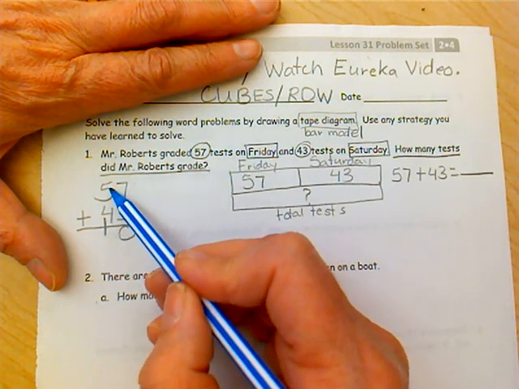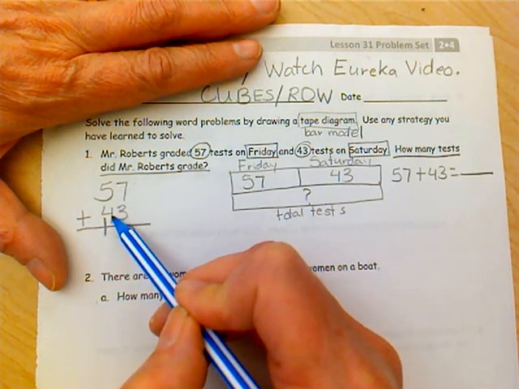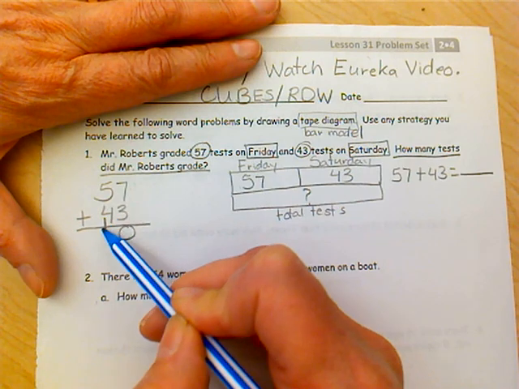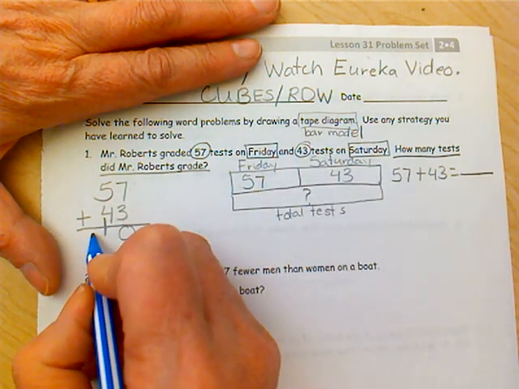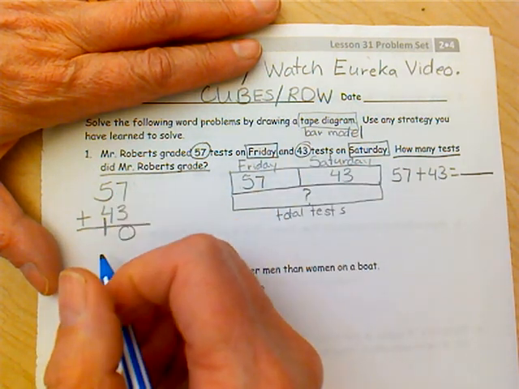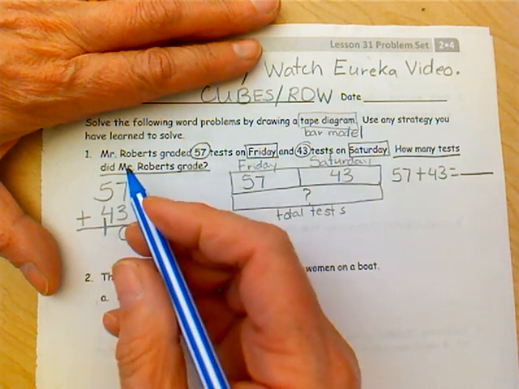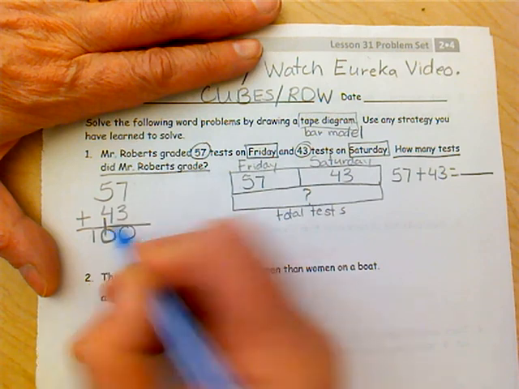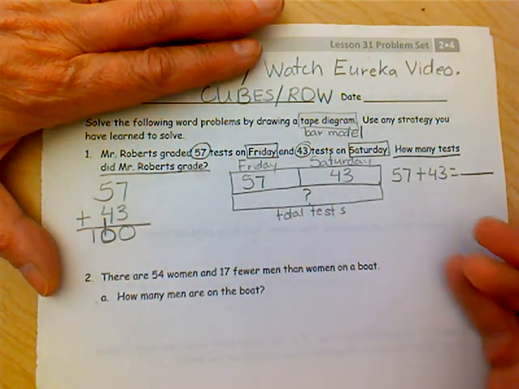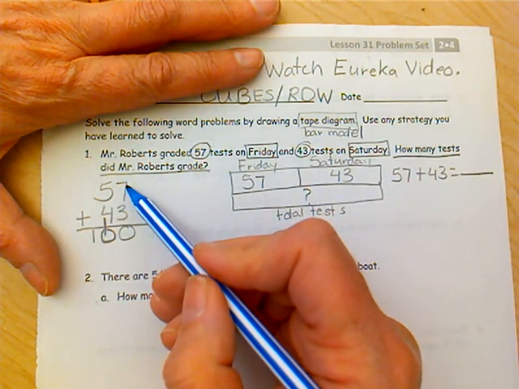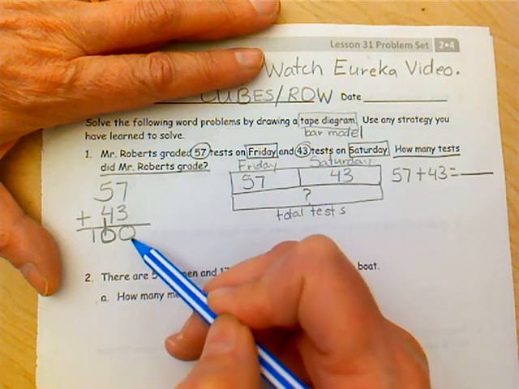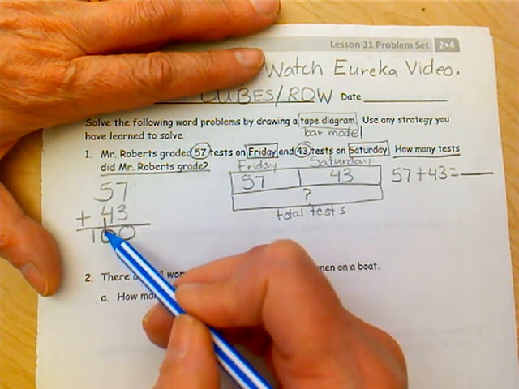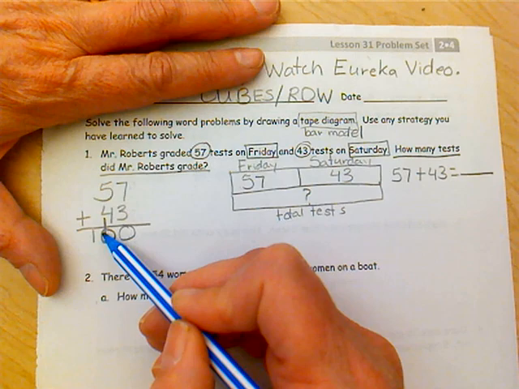I'm going to add 5 10s and 4 10s, which is 9 10s, plus 1 more 10 gives me 10 10s. So here I am with my 10 10s, and I end up with 100. So 7 ones plus 3 ones is 10 ones. I had to compose a 10.